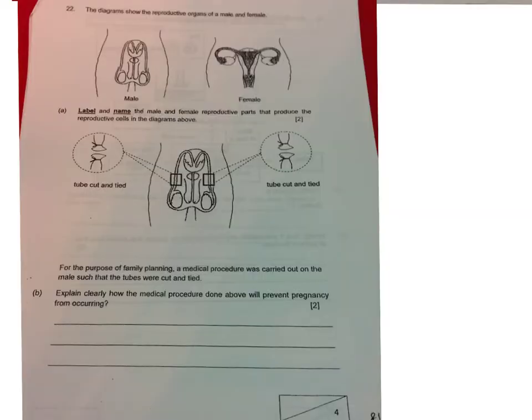Okay, question 22. The diagram shows the reproductive organs of a male and a female. Okay, and we must label and name the male and female parts that produce the reproductive cell. Okay, so the first one is here. This is actually your testes, right? And this actually produces your sperms. Whereas for the girls, the female part, this is the ovary. This is where your egg is actually produced.